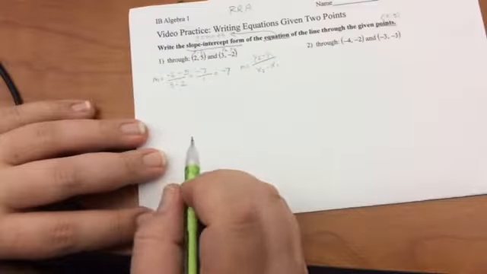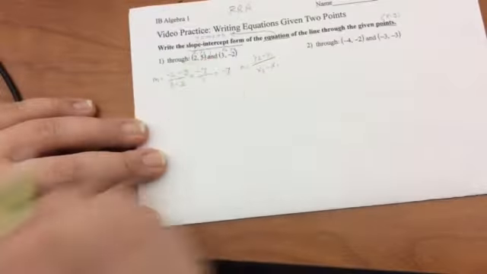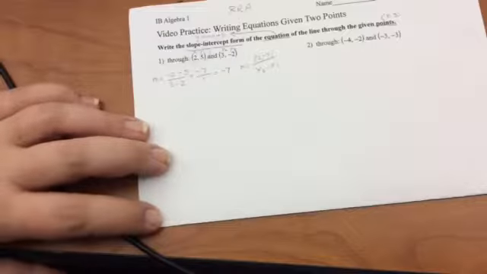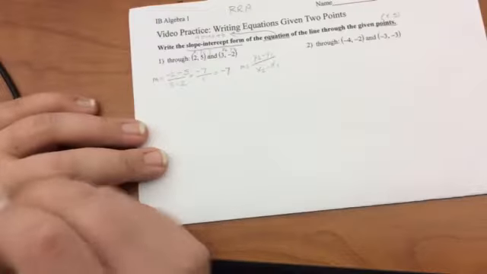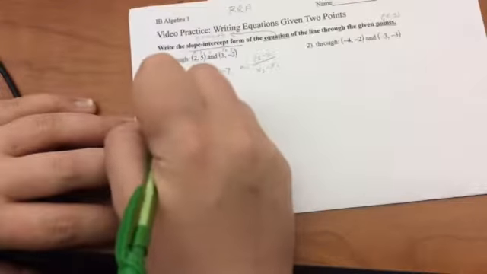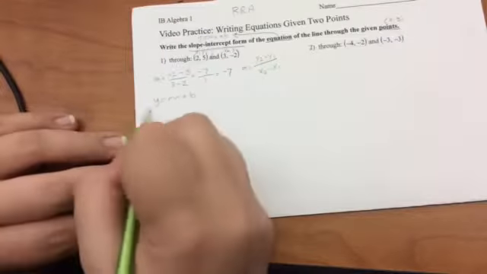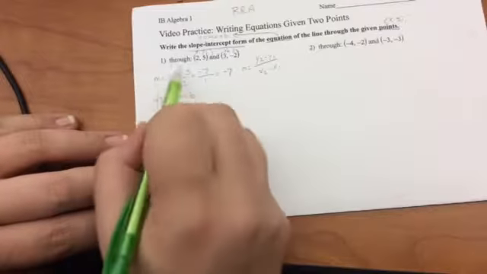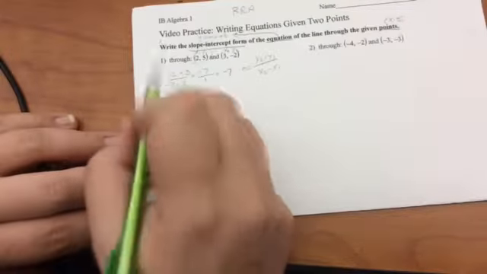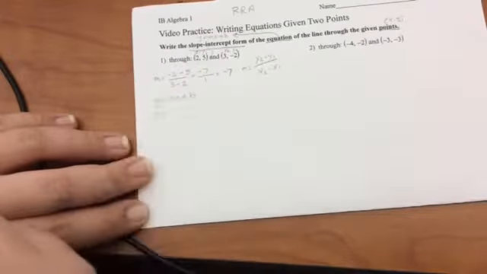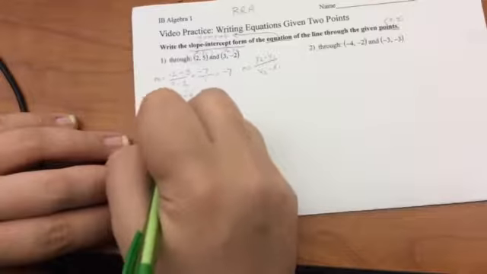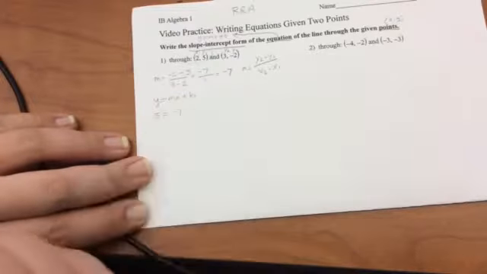Next step, pick one point to use. I usually just use the first one, or if there's one that has positive numbers, I use that one. I'm going to stick with 2, 5 for right now. And I've got to substitute that into my slope-intercept form. So I start with y equals mx plus b, but I'm going to put my y value in from my point. So my y1, 5, is going to go here, where y is. 5 equals. My slope I just calculated is negative 7. That's going to go where my m is.